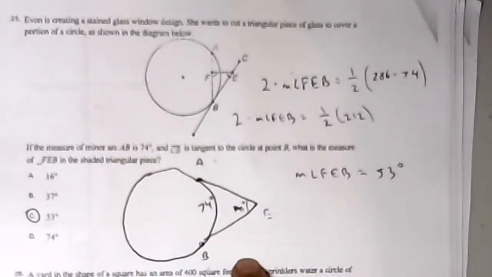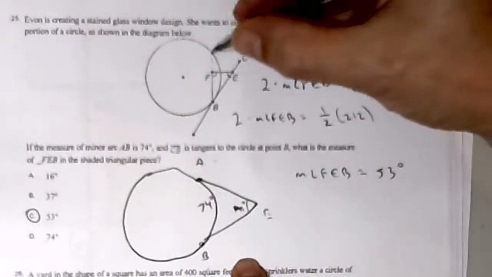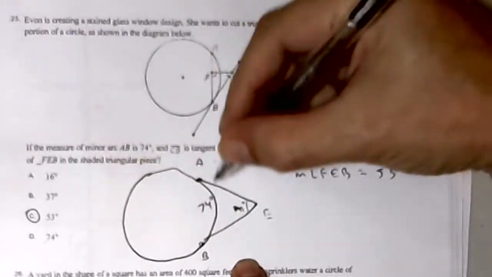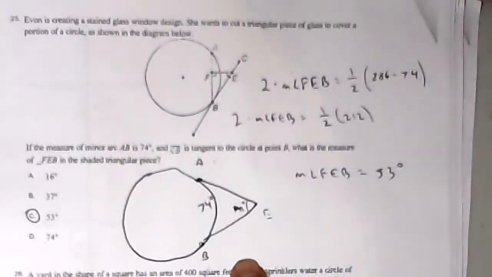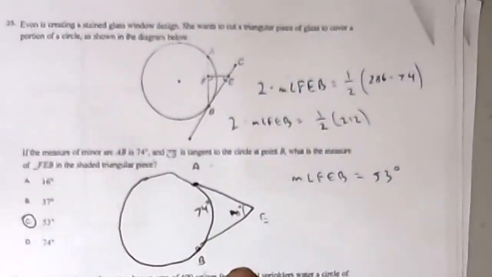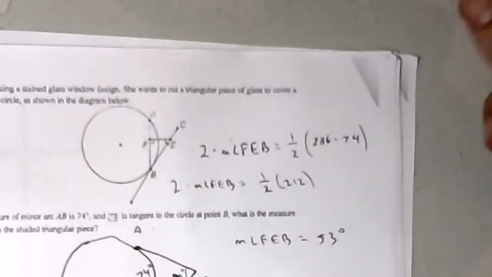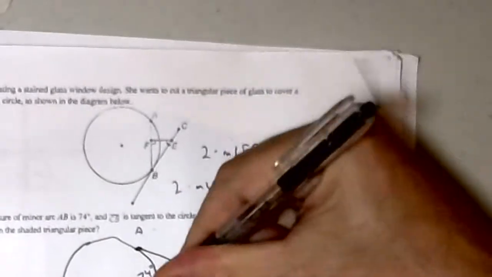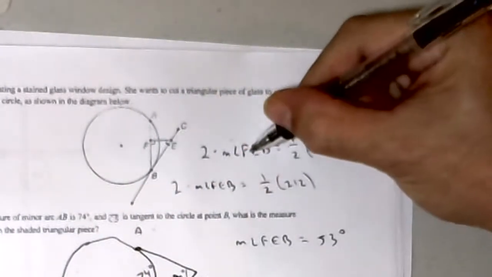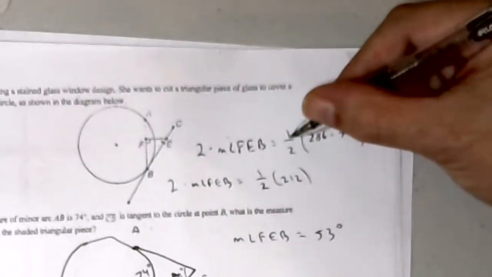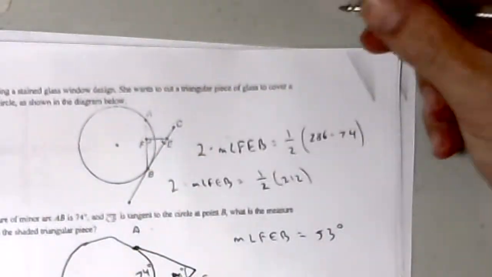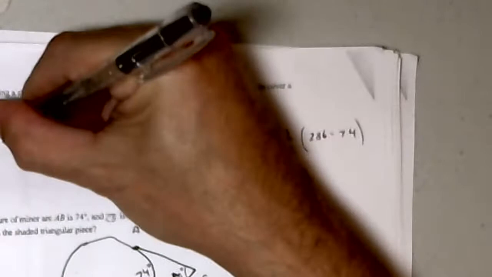What is the measure of FEB? FEB, which is half of AEB? FEB would be here. Okay. Well, what's going to happen is 2 times FEB is AEB. So that's what I'm working with. This way I don't have to divide by 2. 2 times FEB is equal to 1/2 the major arc minus the minor arc. So the major arc is just 360 minus 274.